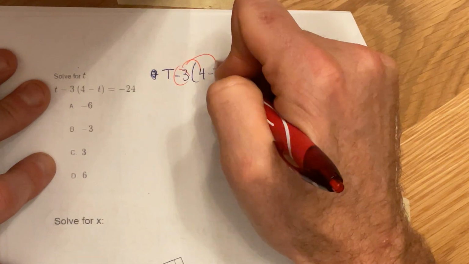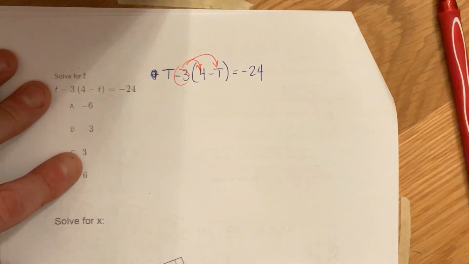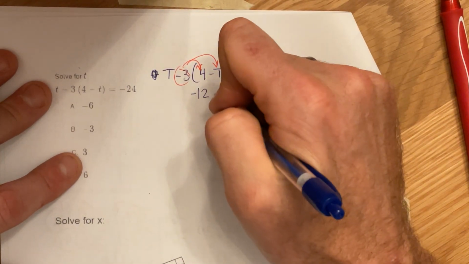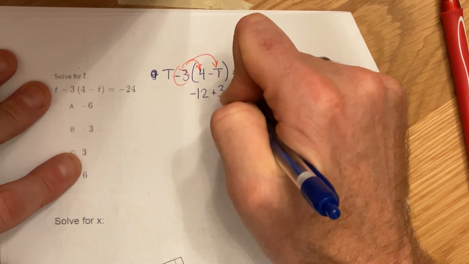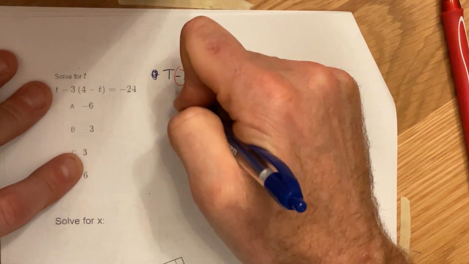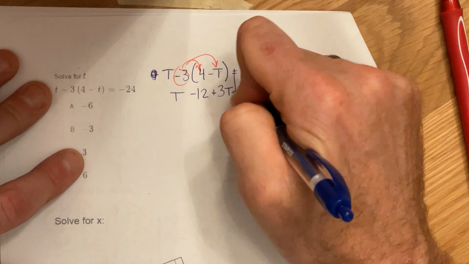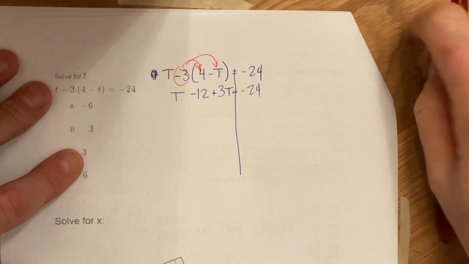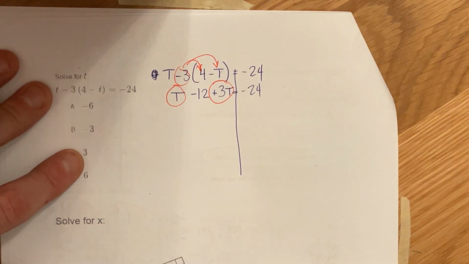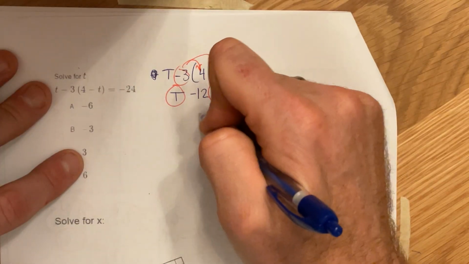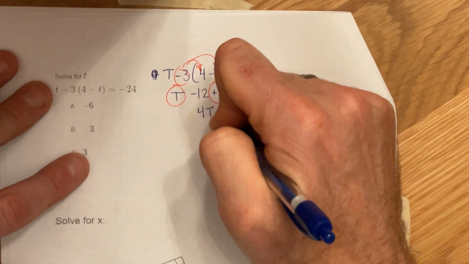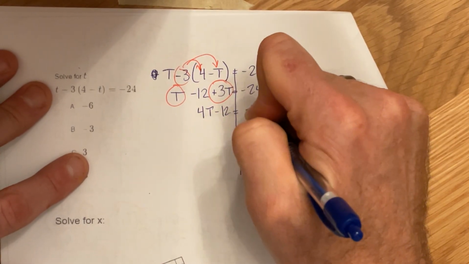This is a straightforward question. Start by distributing that guy right there. -3 times 4 is -12. -3 times -t is going to be +3t. Remember, negative times a negative is a positive. Equals -24. Let's look for some like terms. Those guys are like terms. You can combine them. So t and 3t gives me 4t minus 12 equals -24.